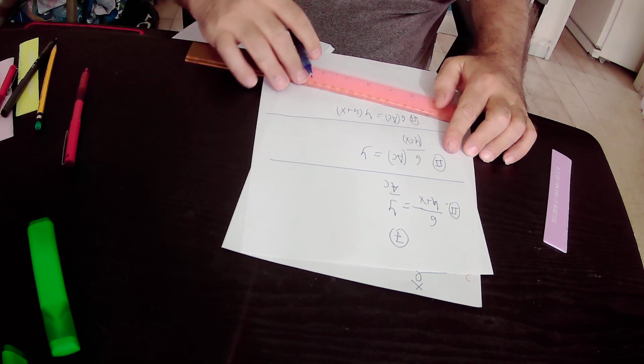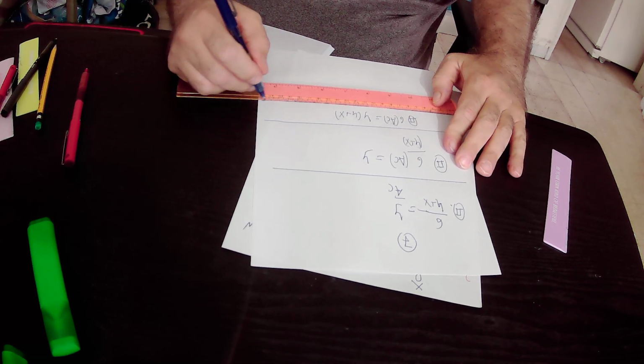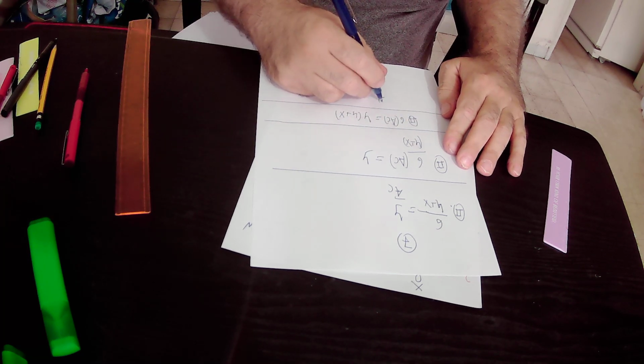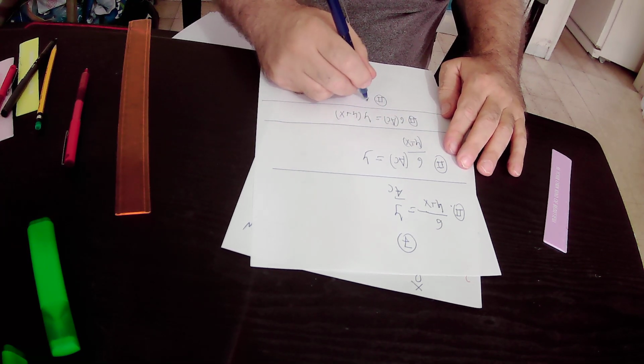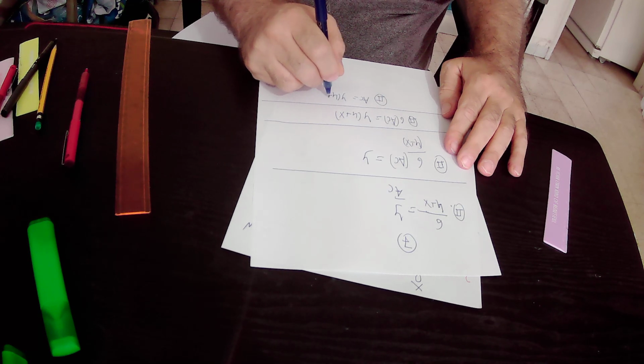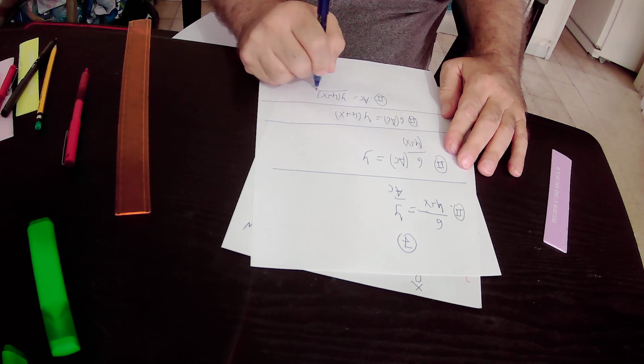Here we divide by 6 in order to get the value of AC, and we get that AC equals Y times 4 plus X over 6.